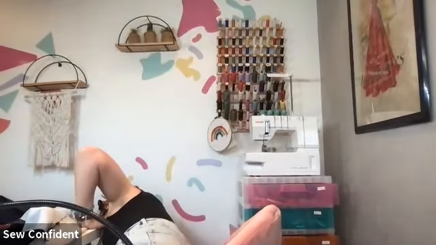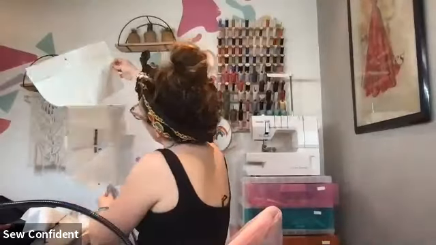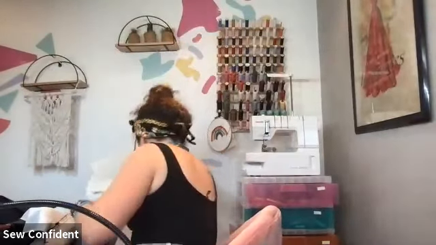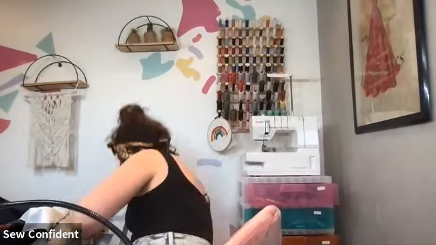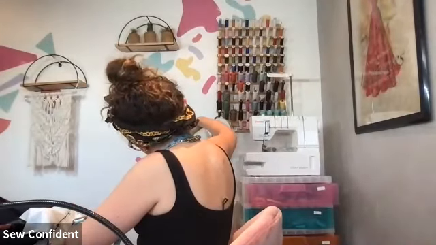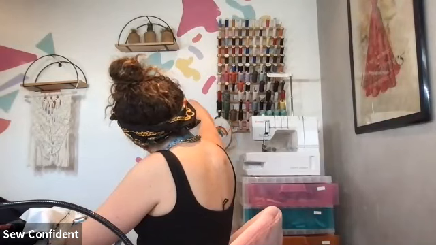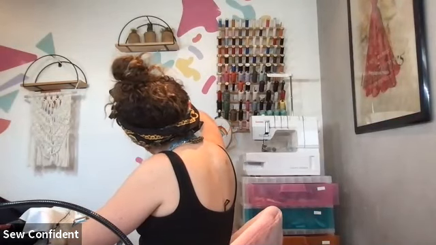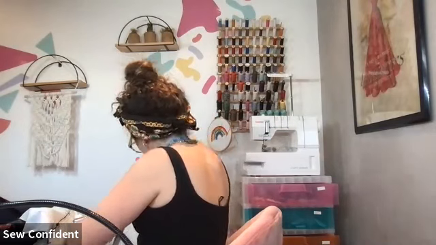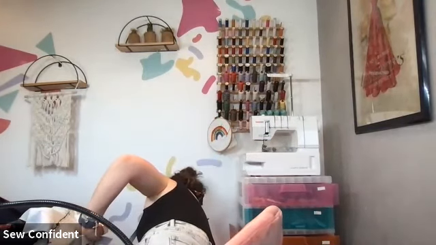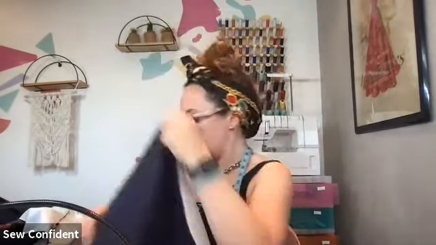I didn't put any notches on this. Should I put notches on it? Let's see. I'm not going to put notches on it. I can't even find a bit of paper now. Right, we match my corners first of all. So right sides together with this. My bag's inside out.